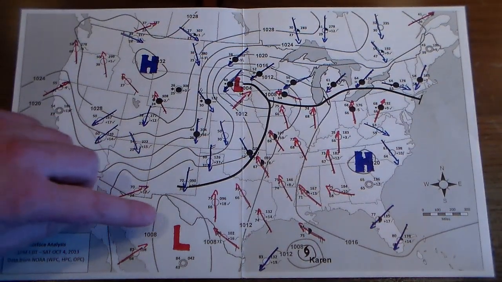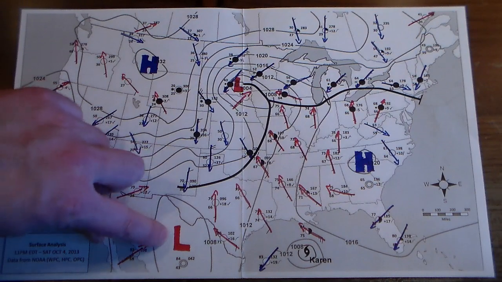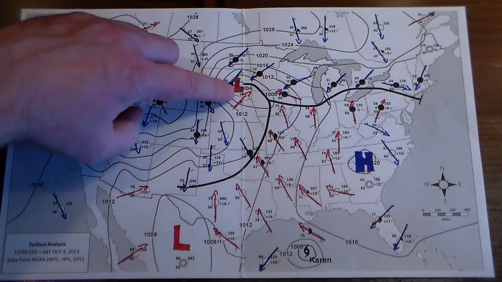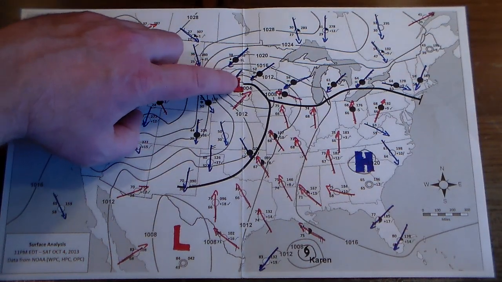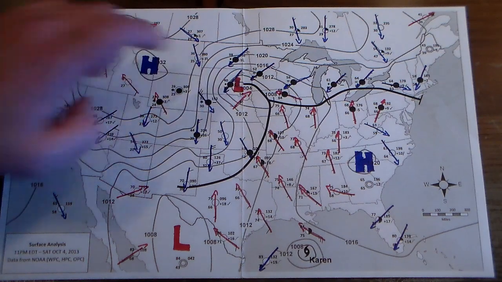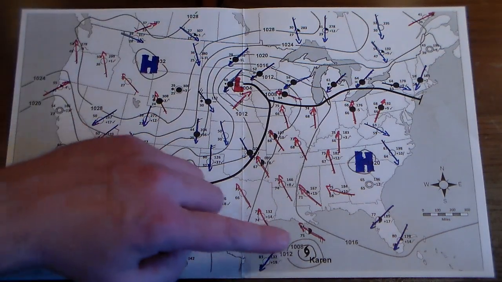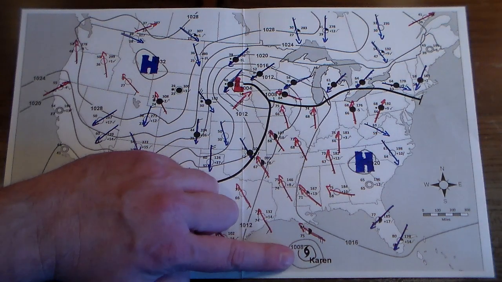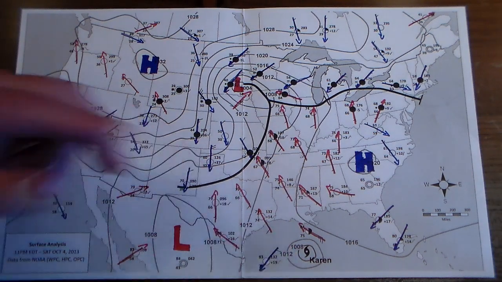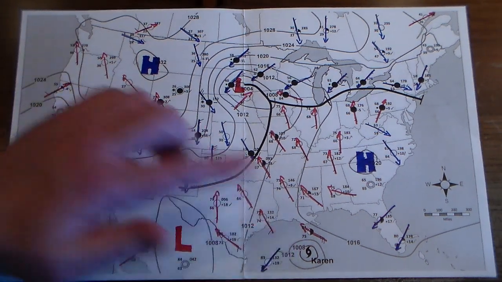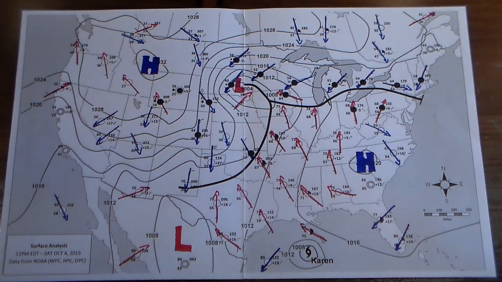Then we had two low pressure systems. We have a big low pressure system sitting here over Mexico, and we have our main low pressure system sitting over South Dakota, and that's the big storm that we're going to be analyzing today. There is a third low pressure, Karen, down in the Gulf of Mexico. You might remember we said that symbol is a tropical storm symbol, and we'll talk about Karen in some of the questions that are coming up in a little bit.